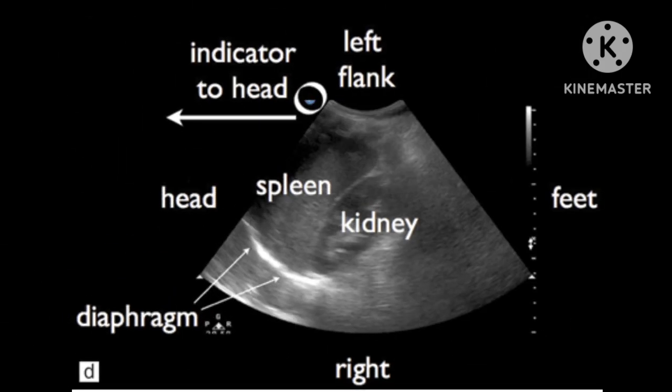In this way, if you are taking longitudinal and transverse sections of an organ, there should be a probe indicator on the screen which is present at the top right of the image, which is visible on this slide.